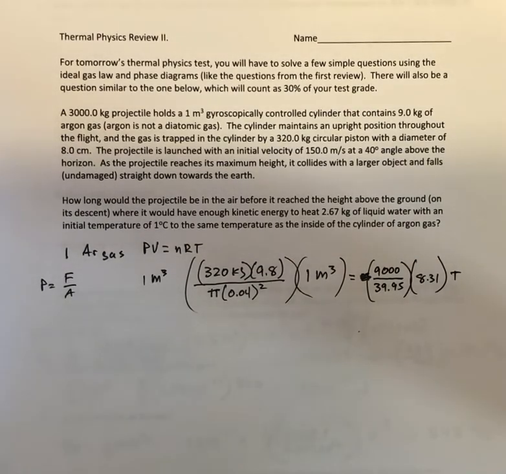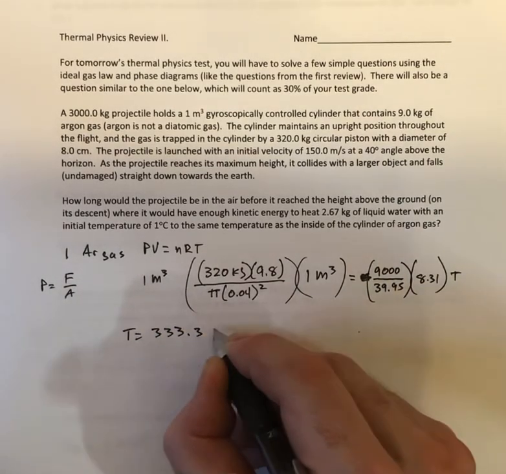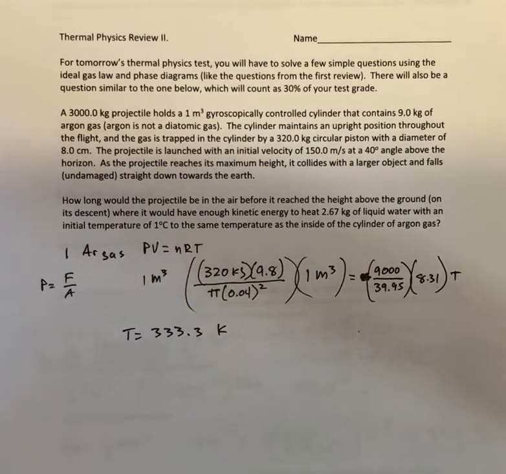So let's see what we get here. 320 times 9.8 divided by pi times 0.04 squared. Ooh, that's a big pressure, 623,000. And then we'll divide out the moles, which would be 9,000 divided by 39.95. And then we'll divide that by the universal gas constant, and we get a temperature of 333.3, and that's in Kelvin, remember. So remember, gas laws are always in Kelvin.